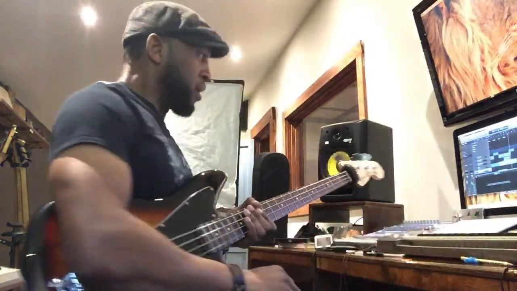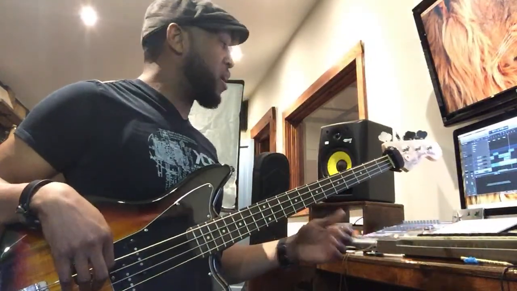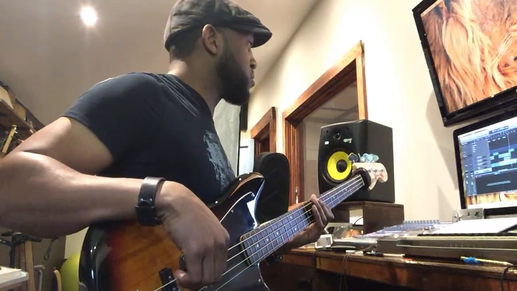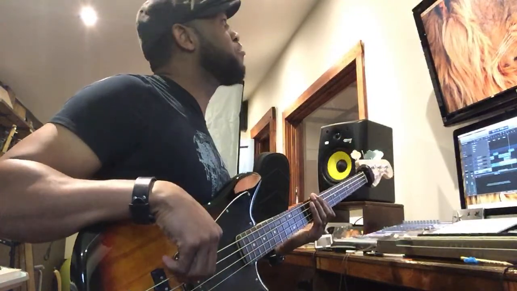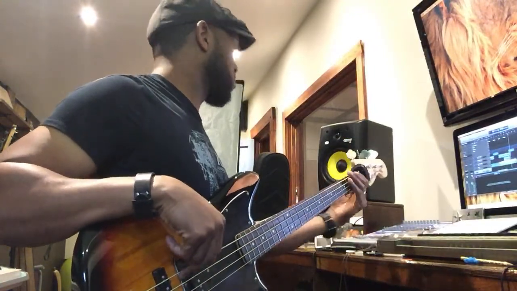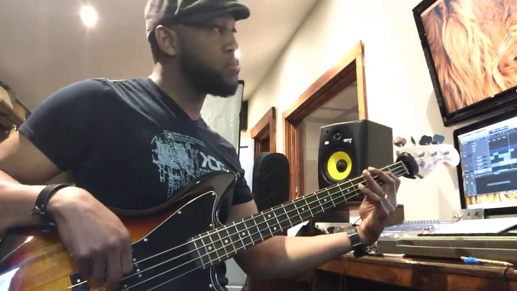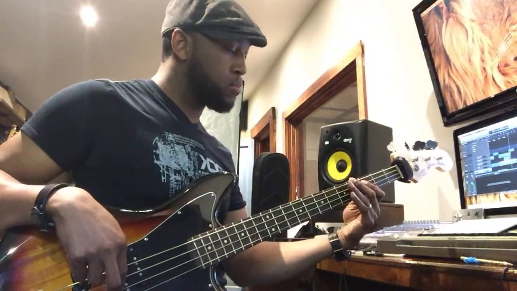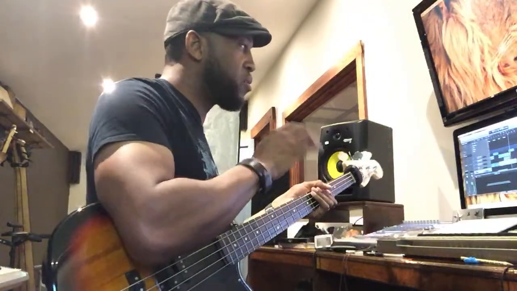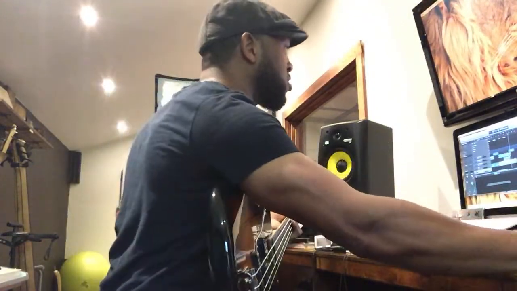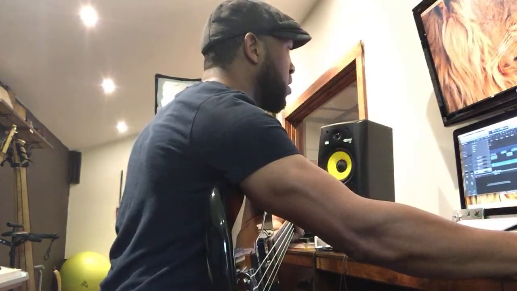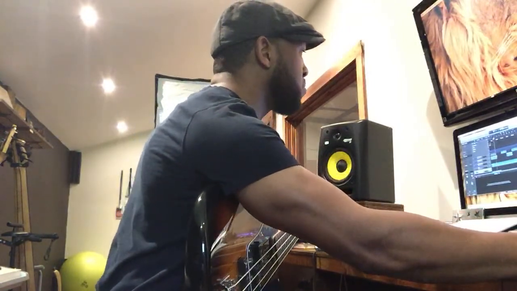Alright, so I like going back and forth between the octaves. So I'm gonna try that on the other verses and see if I can get a better feel, because to me it could use some variation.